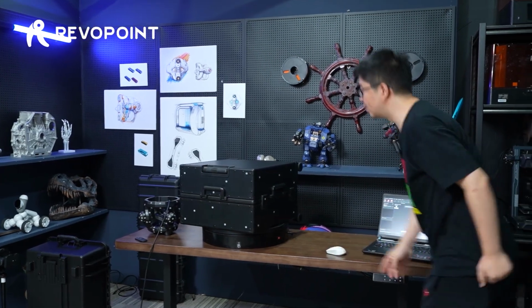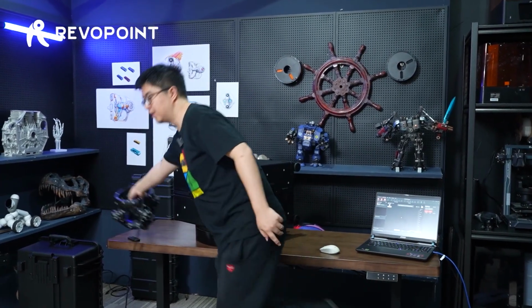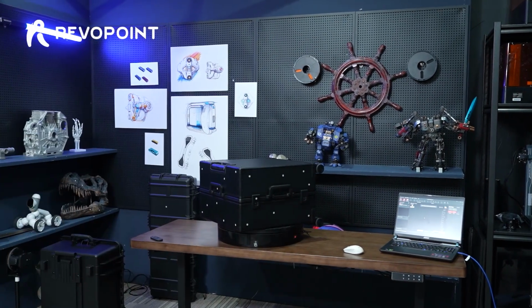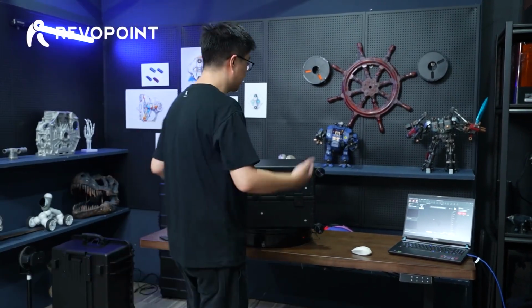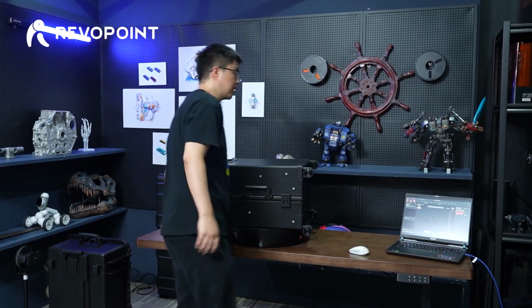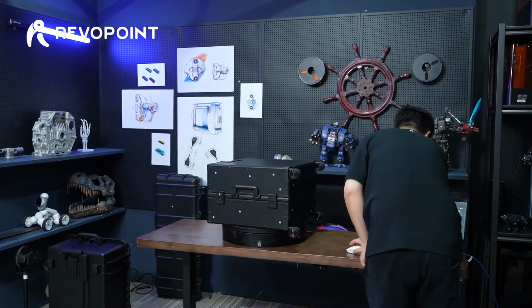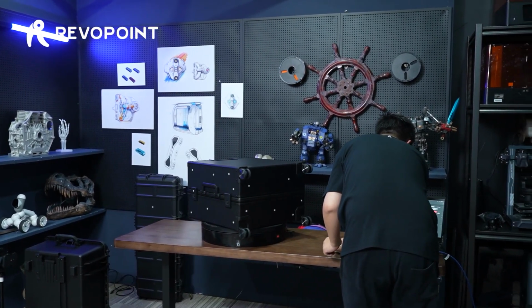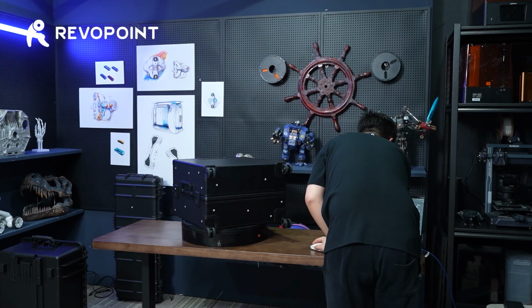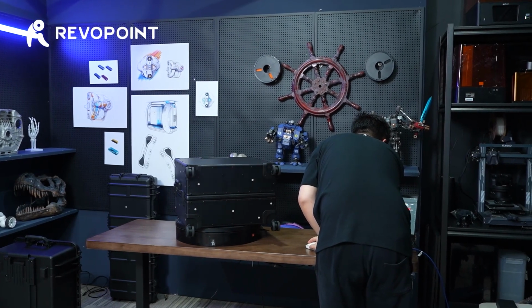As you can see, we need to hide the scanner from the tracker in this mode, because all the markers on the scanner will also be detected as global markers. So now, let me start.